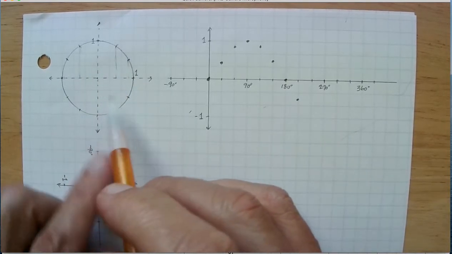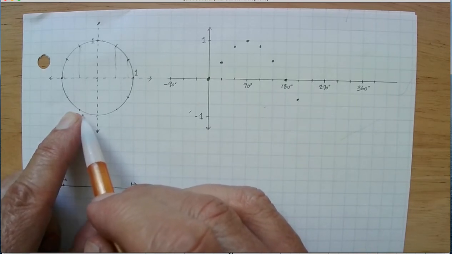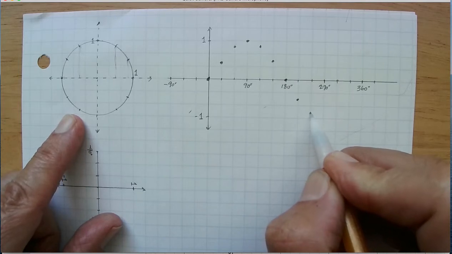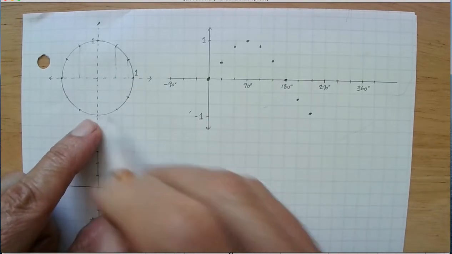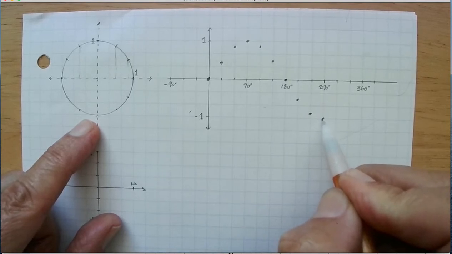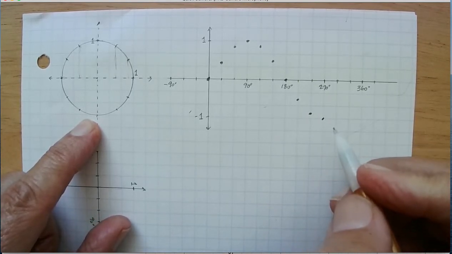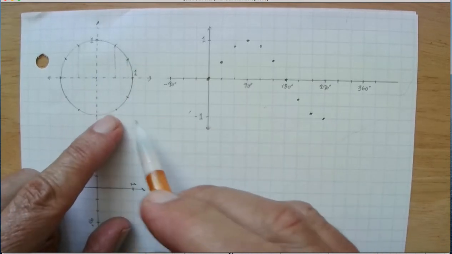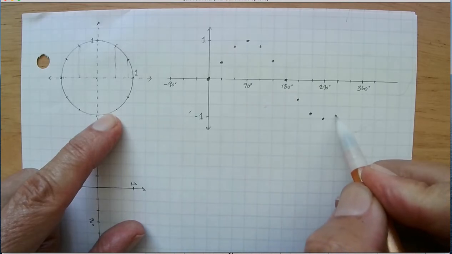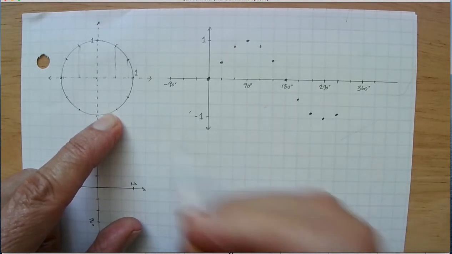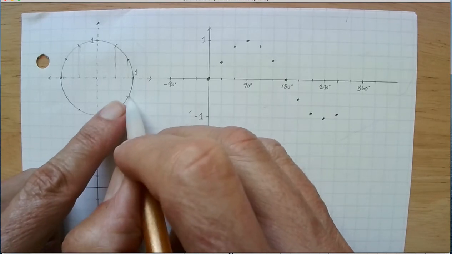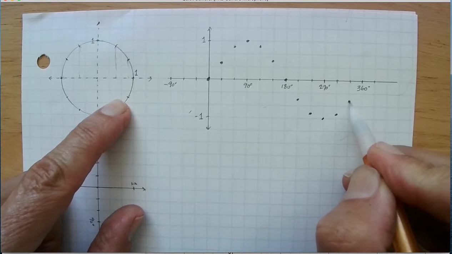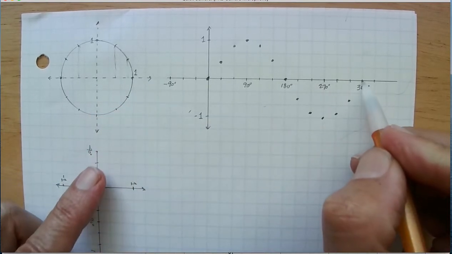At 240, right here, the height, if I transfer that height over, right about there. 270, we're right here. And by the way, if you kind of see where I'm going, feel free to fast forward the video. 300, which is right here, I'll go across to 300. And almost there. So then 330, the height at 330 would be right about there. And at 360, I'm back to where I started.